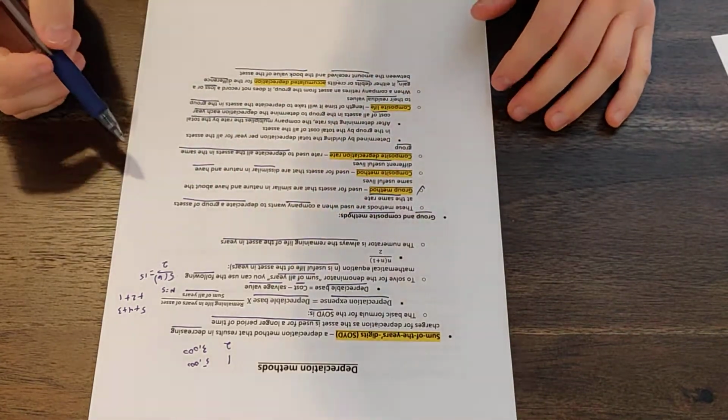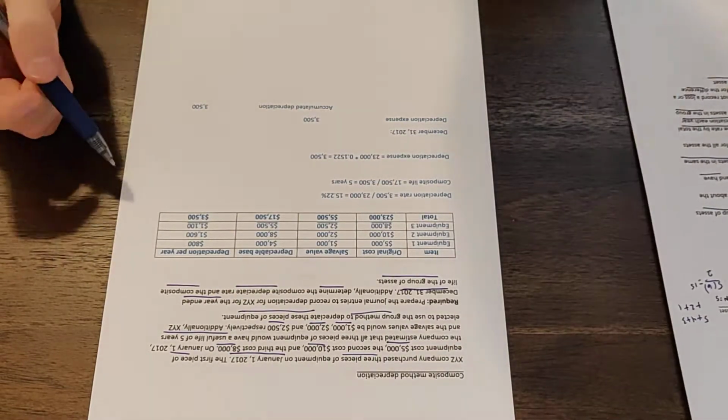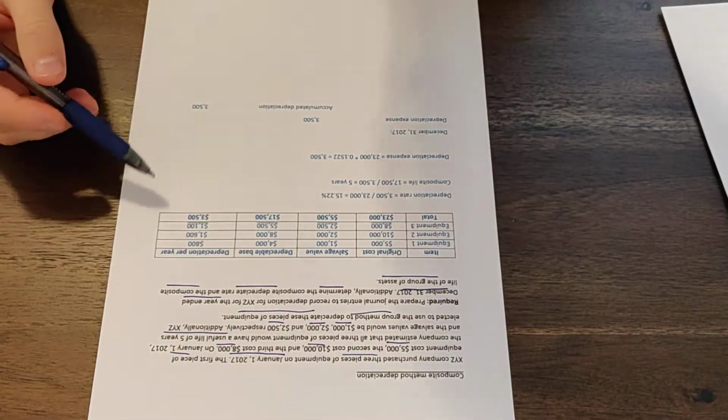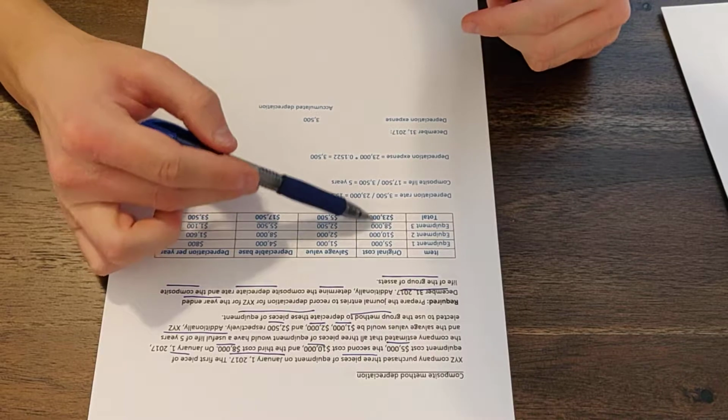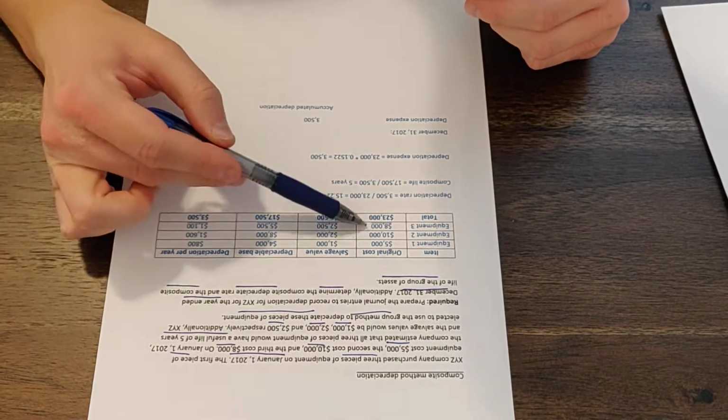Group method makes sense. What we want to do when we are solving these problems is set up a chart, okay? And the first thing we want to do is put out the original cost. So it's 5 for equipment 1, 10 for equipment 2, 8 for equipment 3.